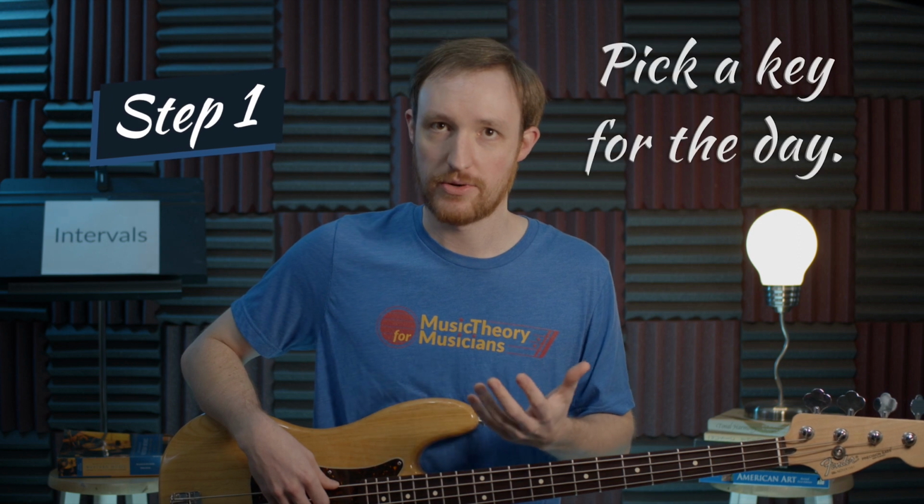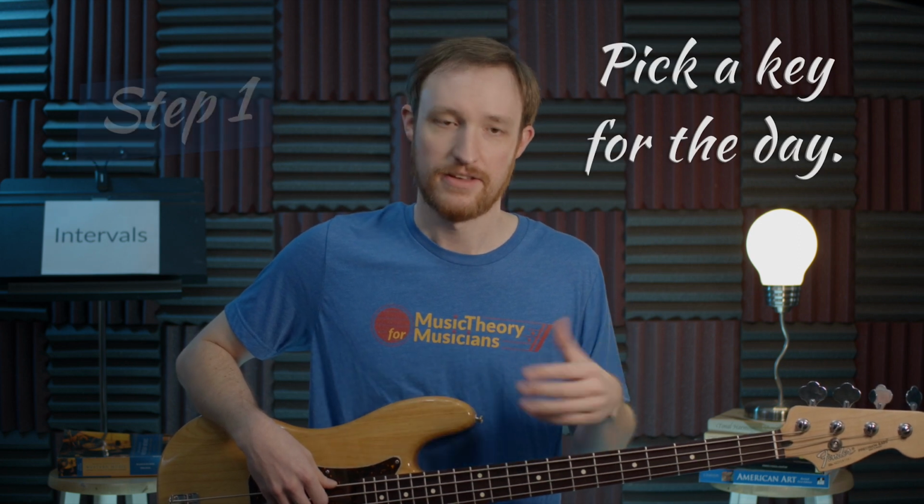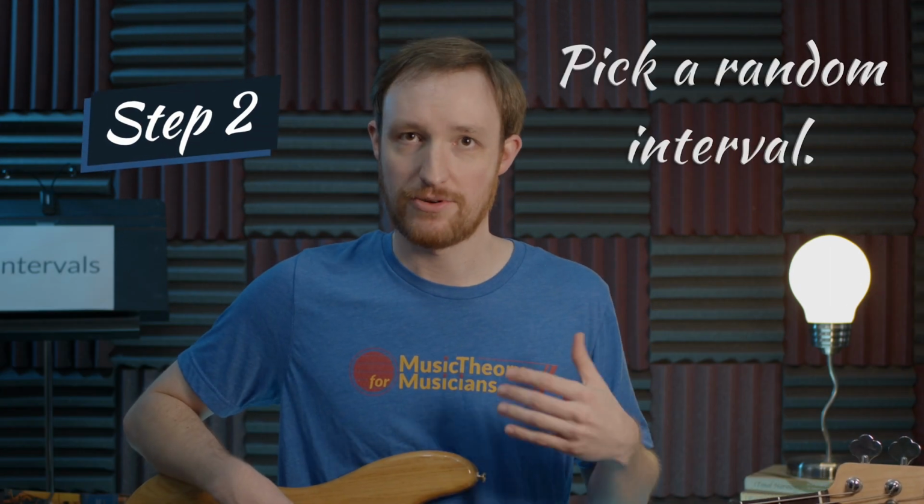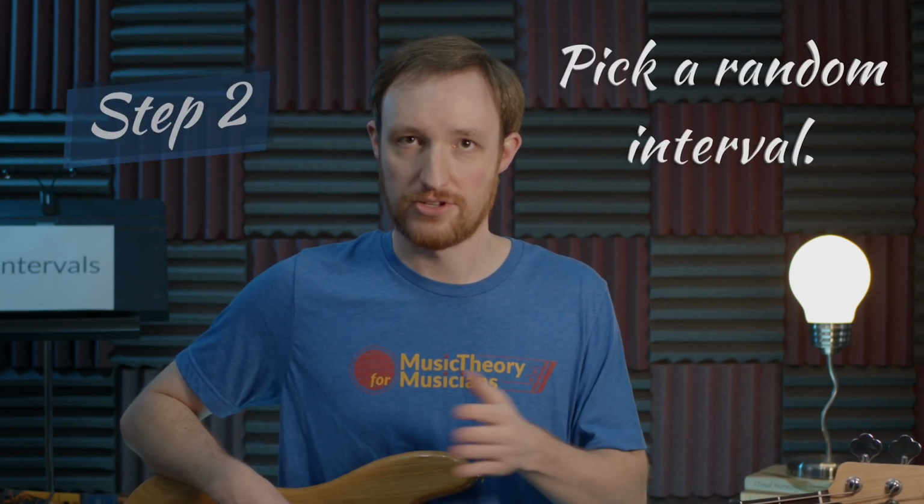Okay, so now let's talk about a 4-step way you can practice this so you can get more comfortable using these in your playing. To start, pick a key that you're pretty familiar with, and this will be your key for that day. In this case, we'll use F. Now, choose a random interval and find what note is that interval away from the root. Let's use a fifth. 1, 2, 3, 4, 5.